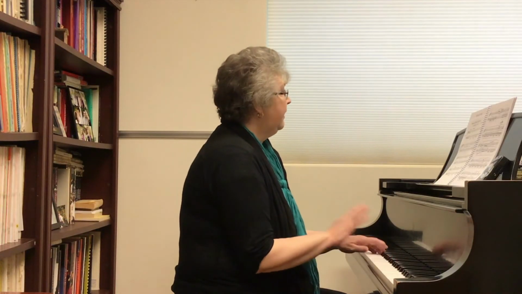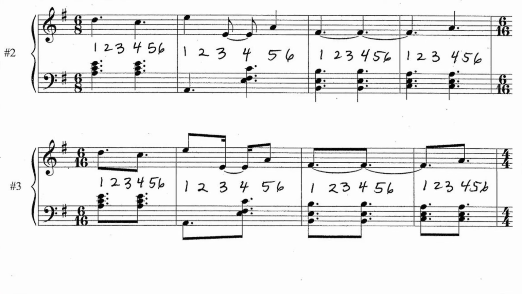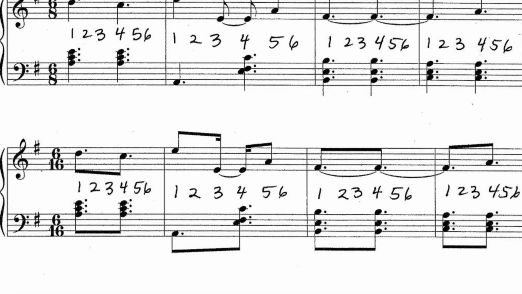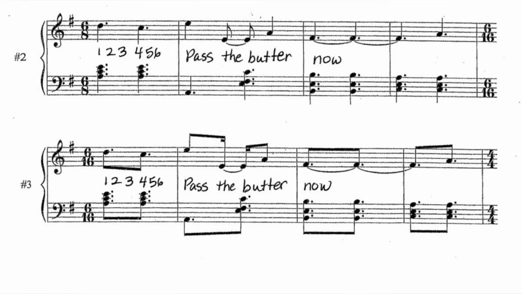And number 3, we have pushed it over into 6/16, just so they can see what it looks like in different notation. The relationships are the same. 1, 2, 3, 4, 5, 6. And I'll do pass the butter. Pass the butter now. And then we go on from there.